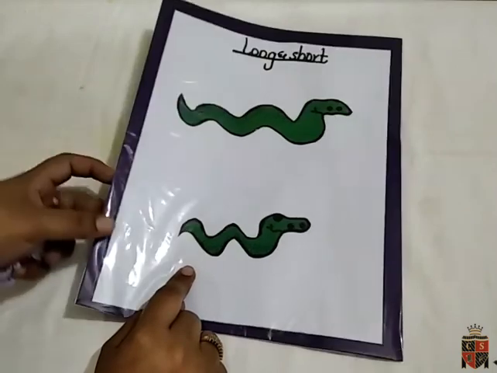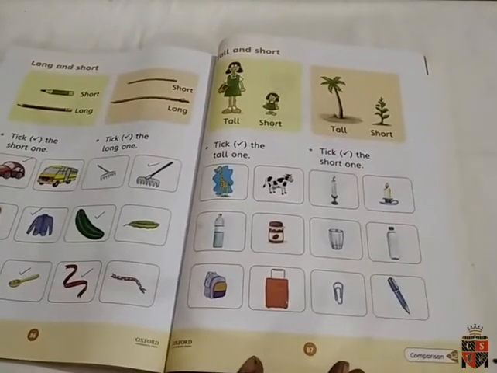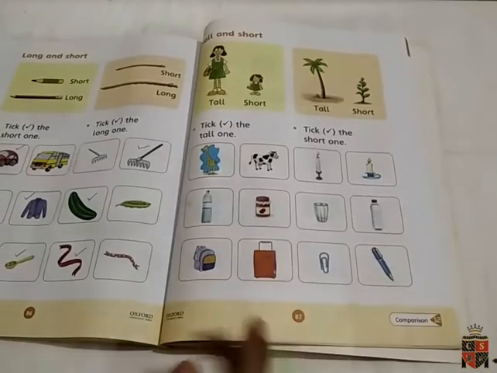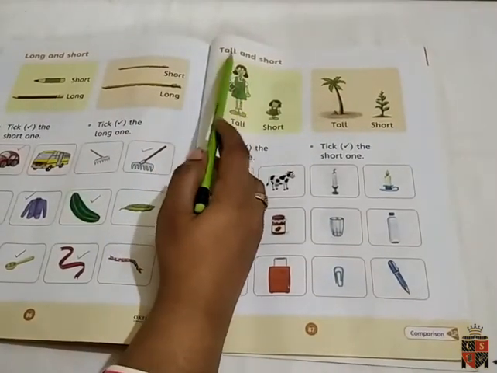I hope you have understood this concept, and you can now compare long and short easily. Now we will move to another concept, tall and short.